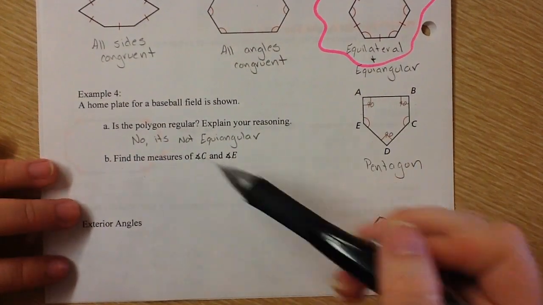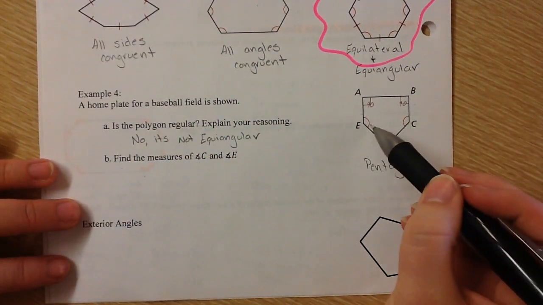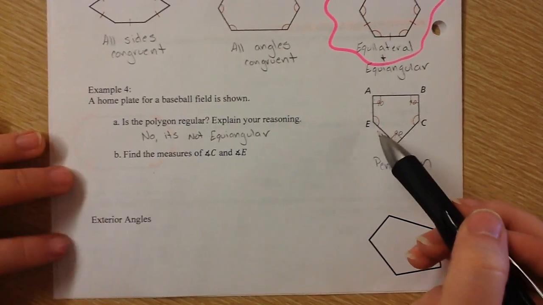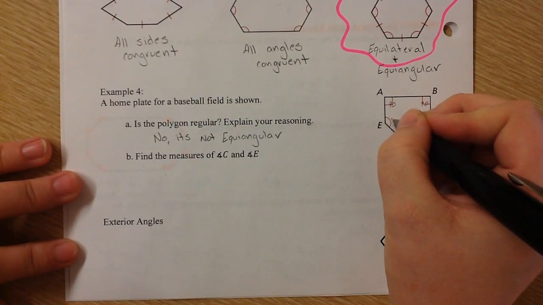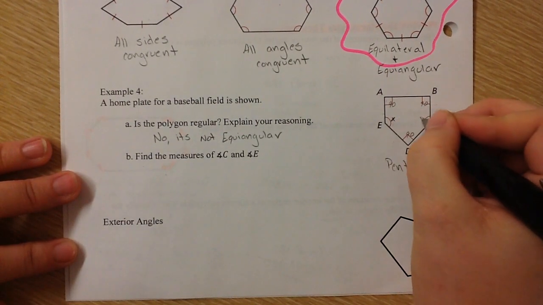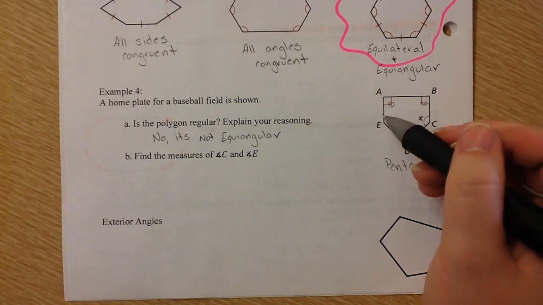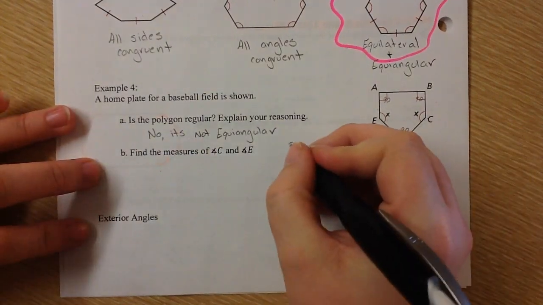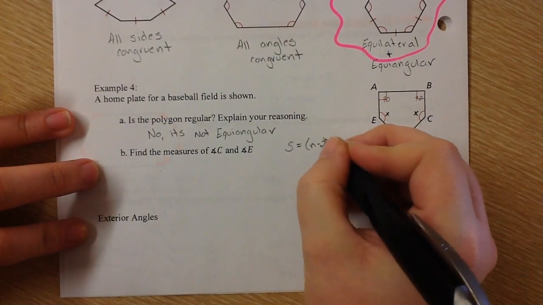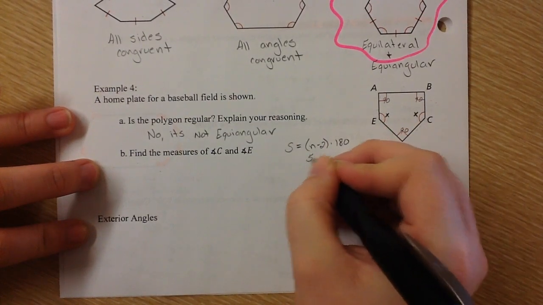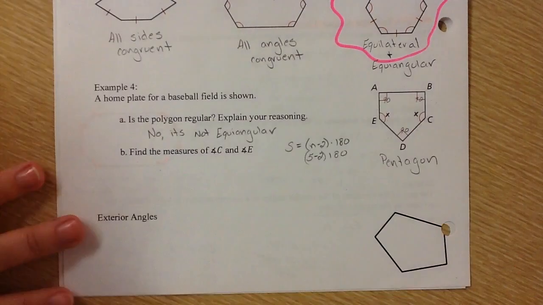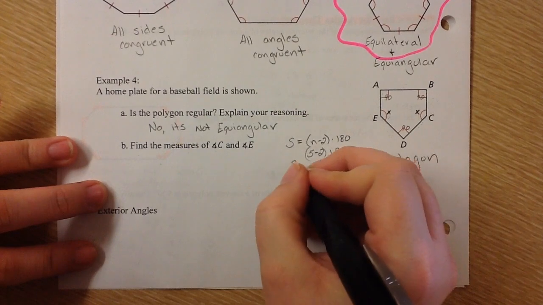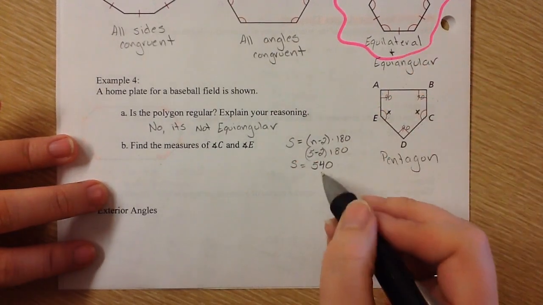Find the measures of angle C and angle E. Well, I know this one's 90, this one's 90, this one's 90. These two both have one arc in them, so they're congruent. Whatever this angle is, I don't know, let's give it x. This one is the same thing. This is a pentagon, a 5-sided figure, so if I add up all 5 angles, the angle sum is going to equal n minus 2 times 180. 5 minus 2 is 3, 3 times 180 is 540. So I know that if I add up all 5 of these angles, we should get 540.